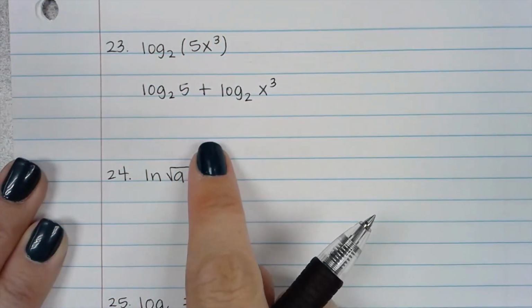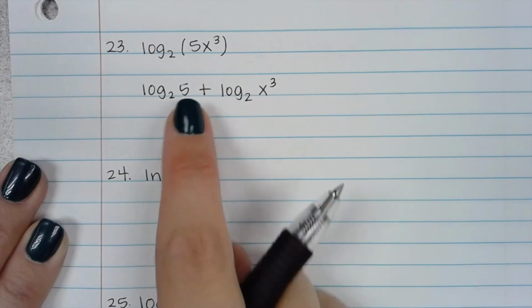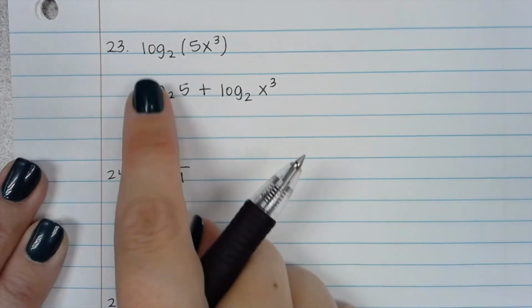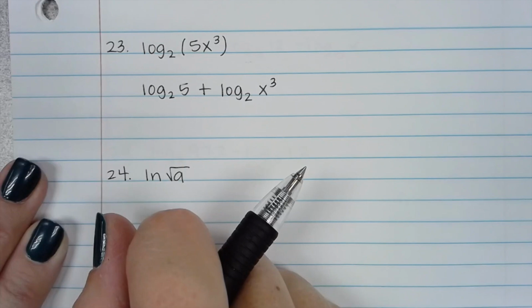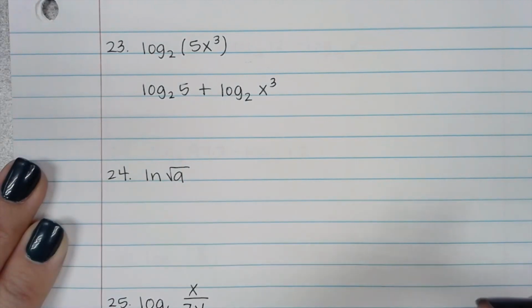There's a couple things that I want to check. Log base 2 of 5 doesn't work out to have an integer answer, so I'm not going to have to do anything more with this, but to expand this expression, I'm going to want to make the adjustment. There's one more thing that I can fix on the next one.